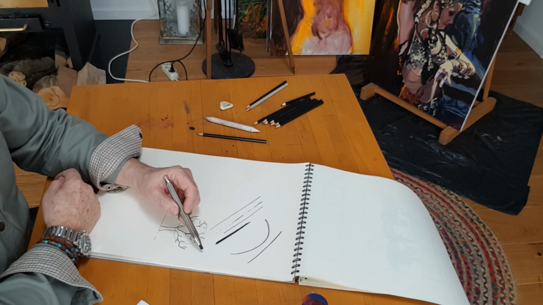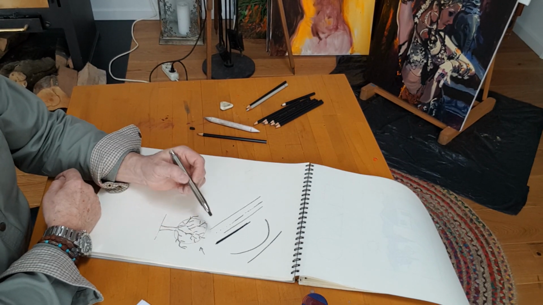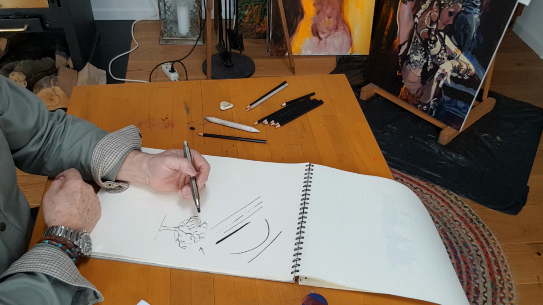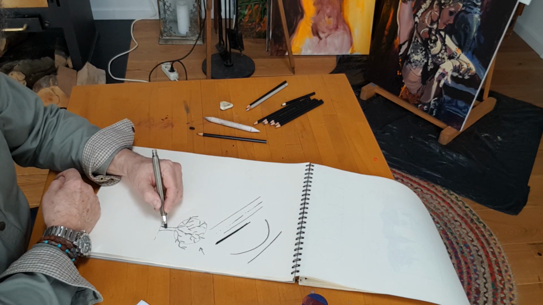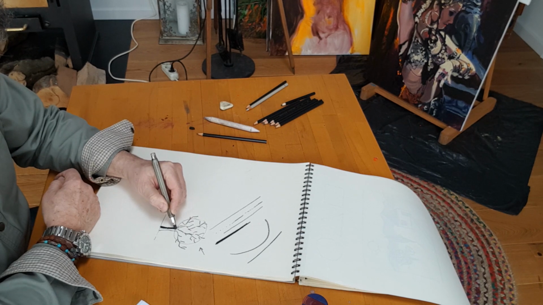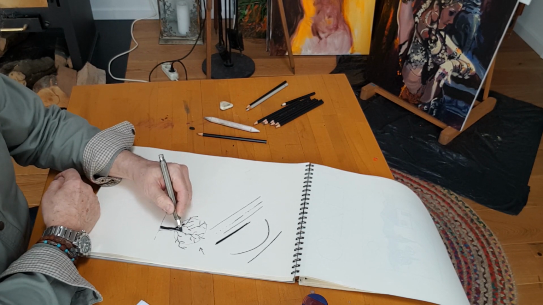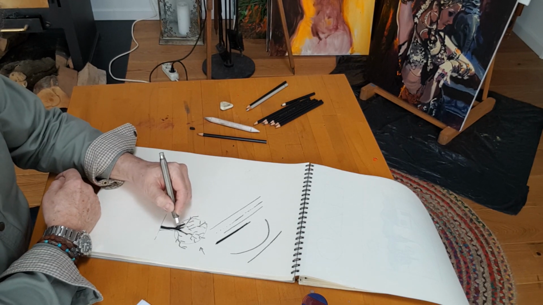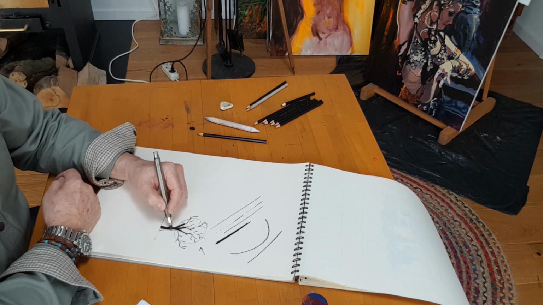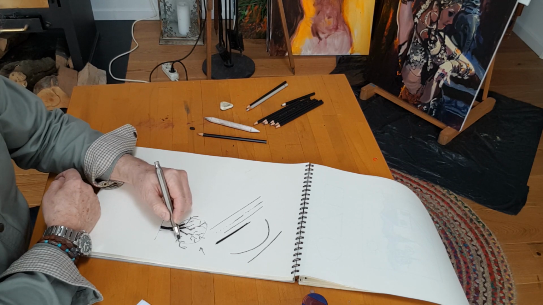Now, if we consider that the light comes from here, we can use the lines to define the shapes. As the body of the tree, these are the branches. You see, they are thick, and then they become thinner as they grow.